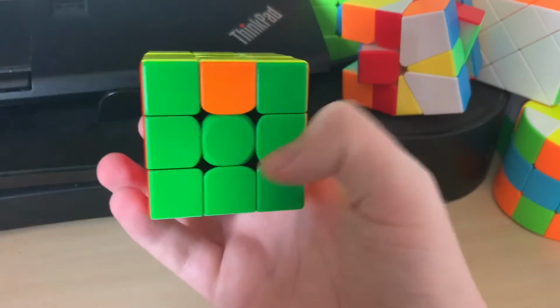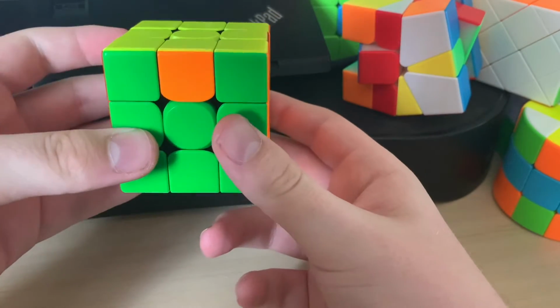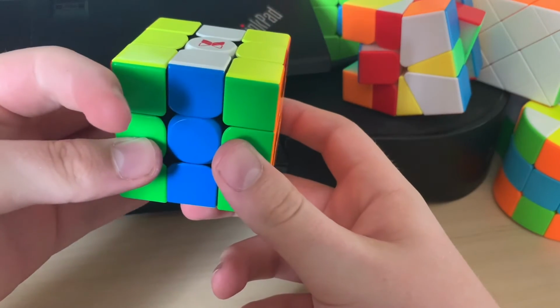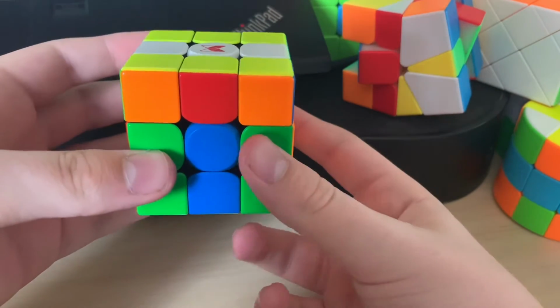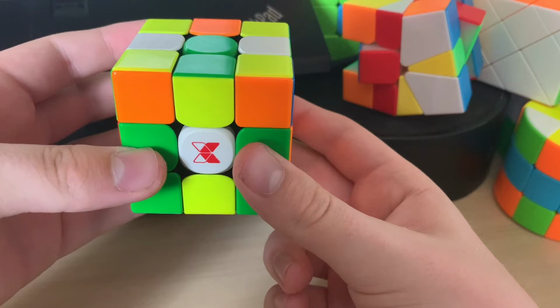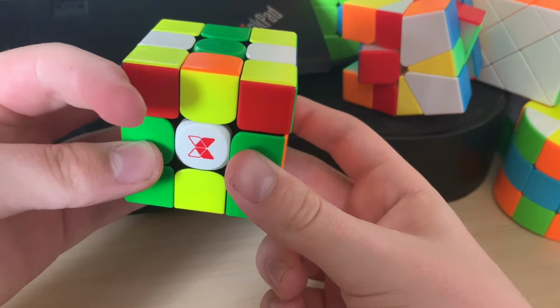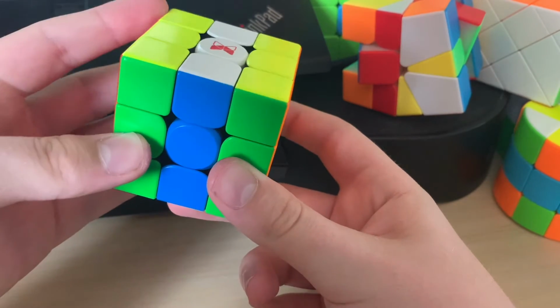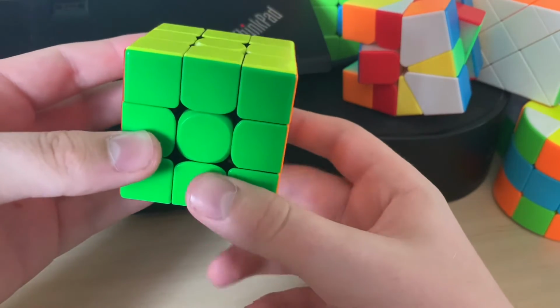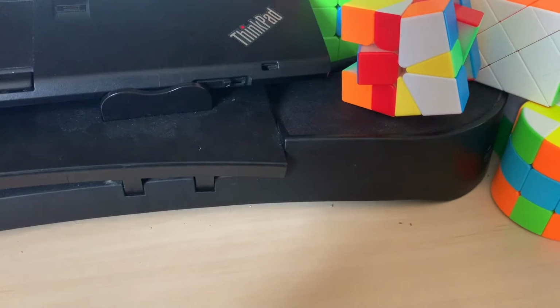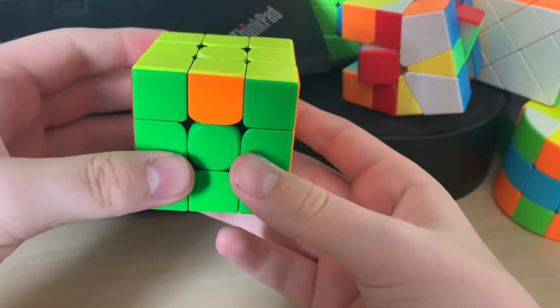So yeah, set up the case again, and what we do here is we do M2, U, M, which goes down, U2, M prime, which goes up, U, M2. But there is one more way. I would either recommend that way, the M way, or this way that I'm about to show you.